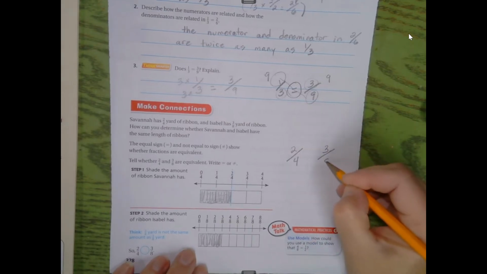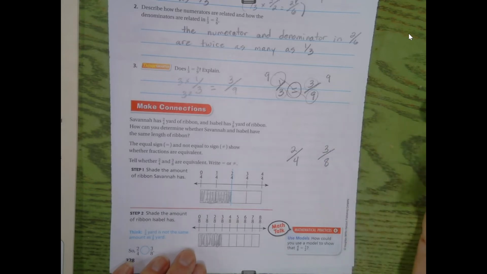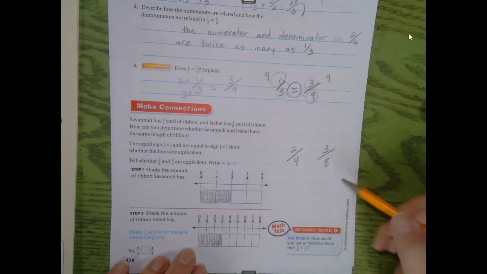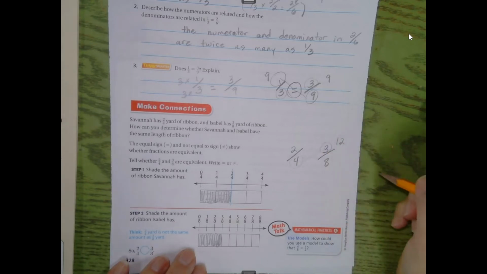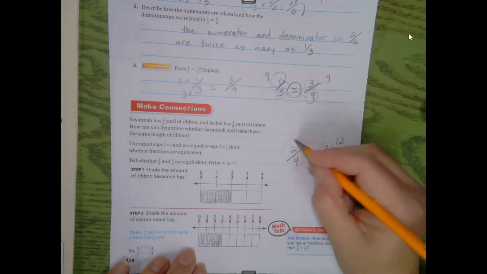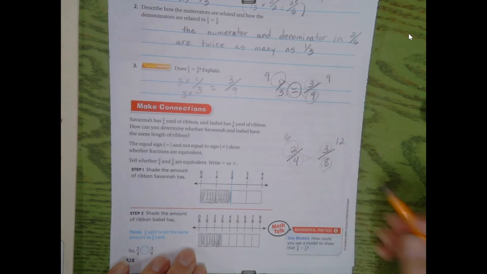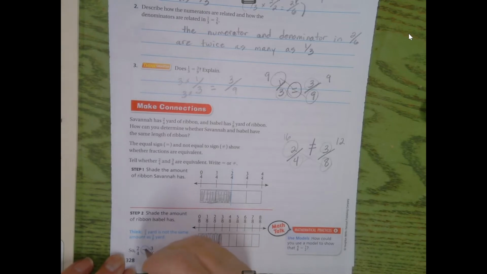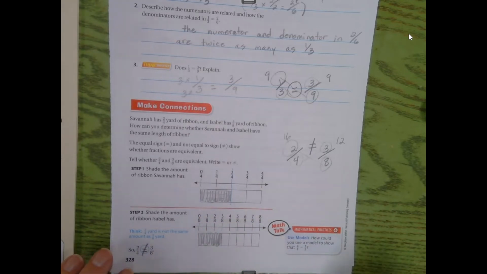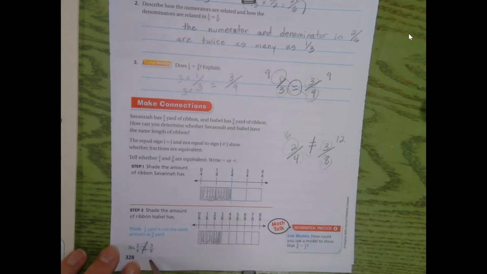Well, I'm going to show you the faster way to do this. 2/4 and 3/8. Are they equal? Are they not equal? Let's figure that out. We're going to cross multiply. Okay, we got 4 times 3, we get 12. Here we have 8 times 2 is 16. Are 16 and 12 equal? No, they are not. So we would put not equal. So 2/4 actually is, well, we're not comparing them yet. I was going to say 2/4 is actually bigger than 3/8. But here we're just saying if they're equal or not equal. Okay?